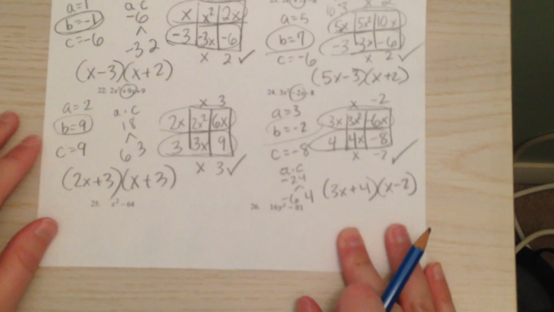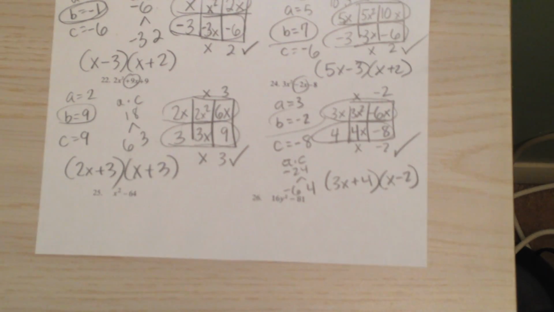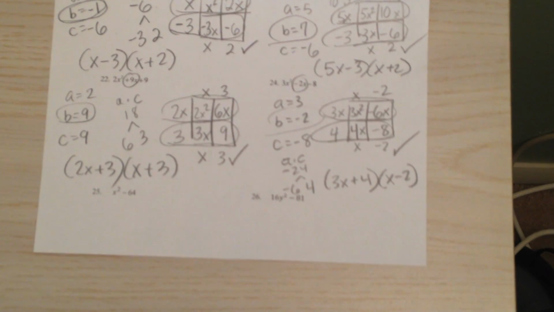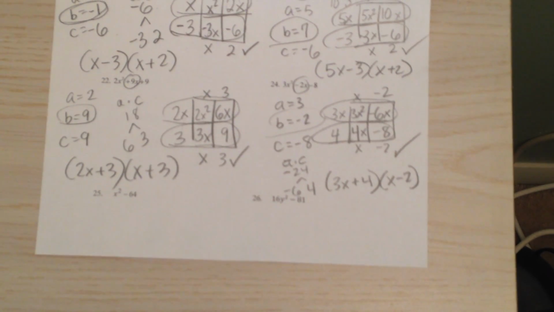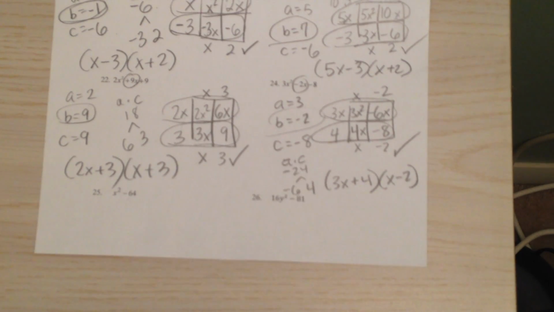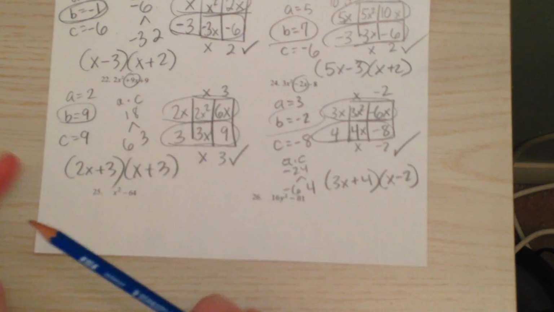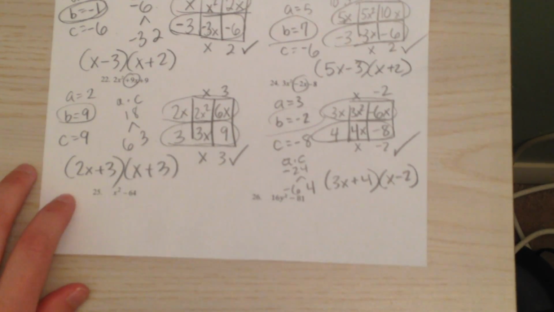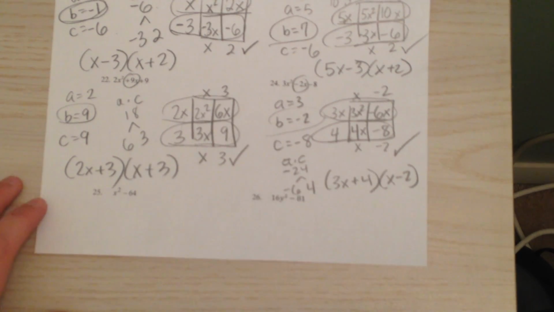Now I'm really out of room here, but that's okay because these are not trinomials. I'm not going to use my 4 box anymore. These are binomials, so they have 2 terms. Notice their subtraction. There's very few things we can do to binomials. We can take out GCFs, or we can do a difference of squares.